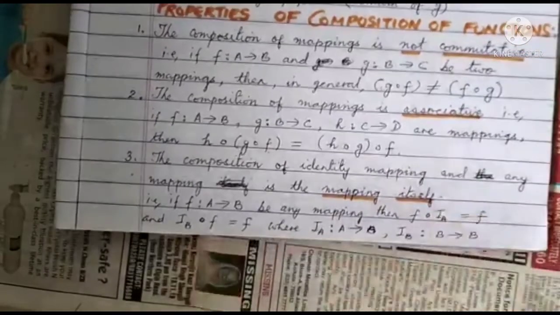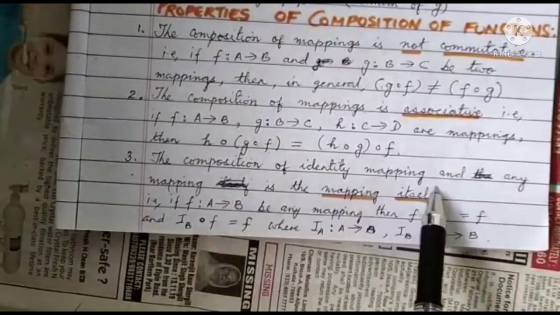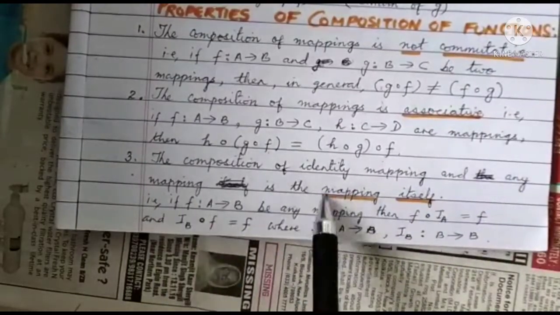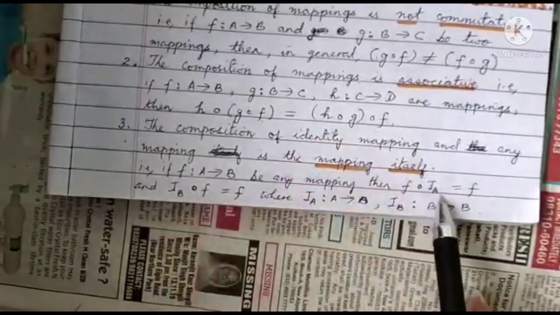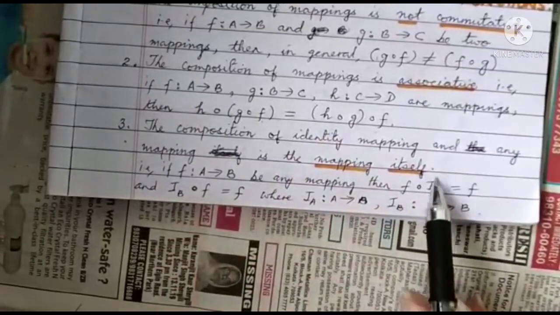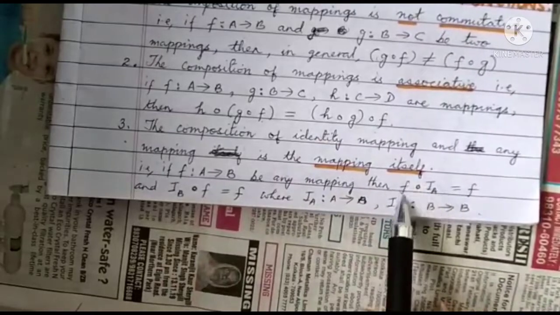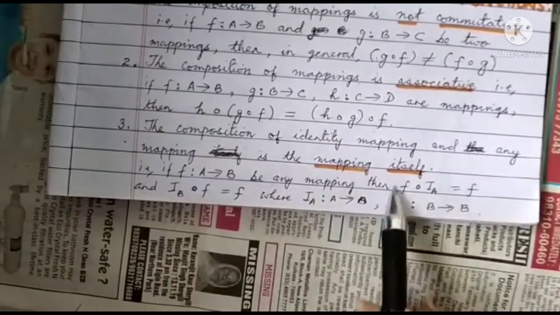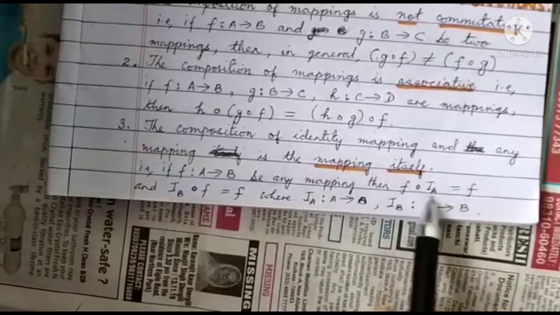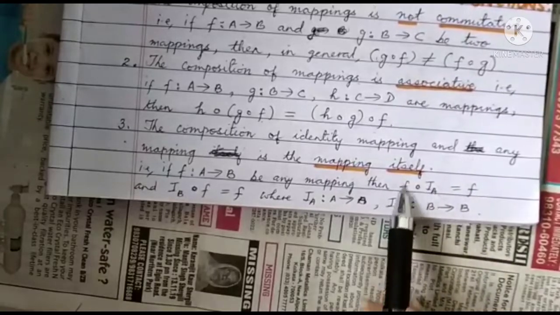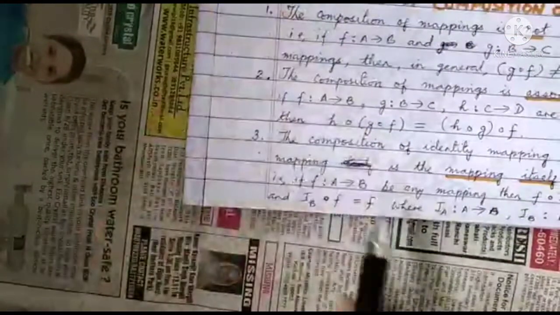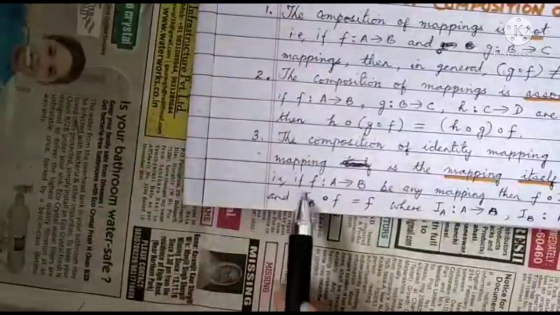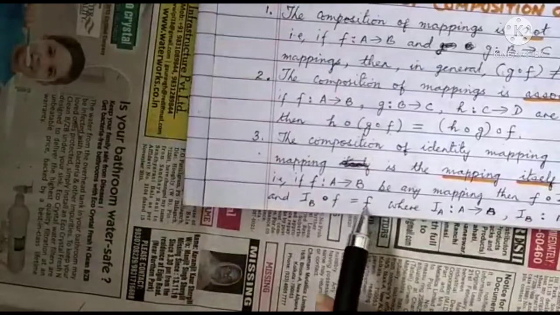Now the third condition is that the composition of the identity mapping and any other mapping is the mapping itself. For example, see over here. I_A is the identity mapping. So I_A composite f is equal to the mapping itself, that is f. This I_A vanishes away. I_A composite f will give you f. Similarly, f composite I_B will also give you f. Done?